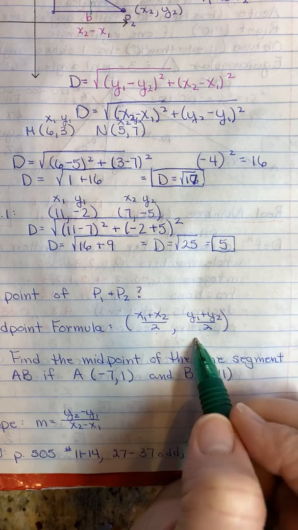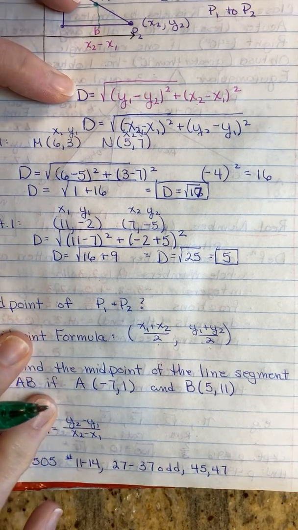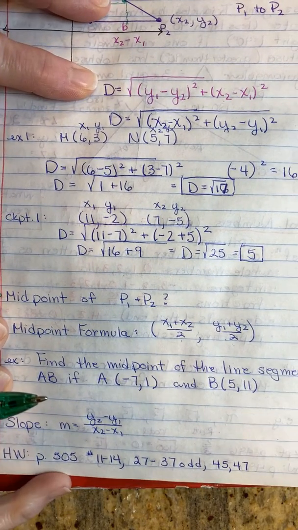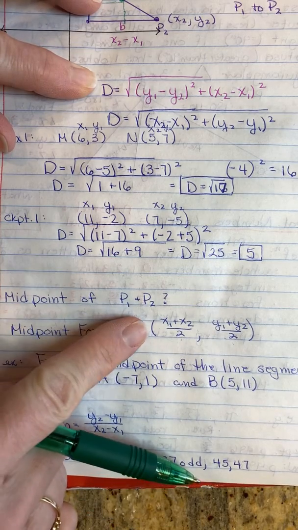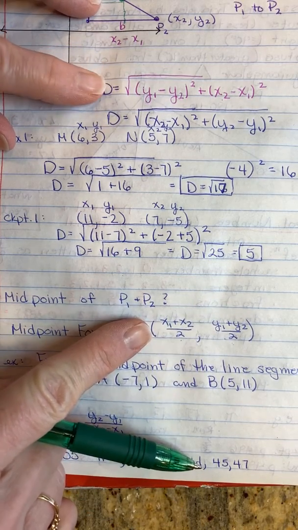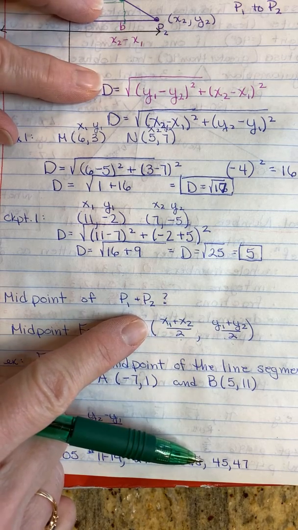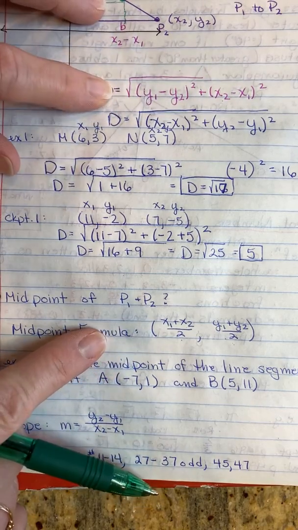That's your midpoint formula. The midpoint formula and the distance formula are always taught together in every math book, and it's kind of sorrowful because they're enough alike but different too that I think they're confusing to students. They're completely separate things, right?